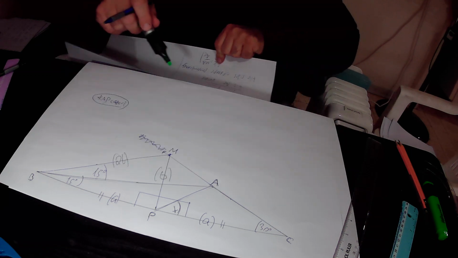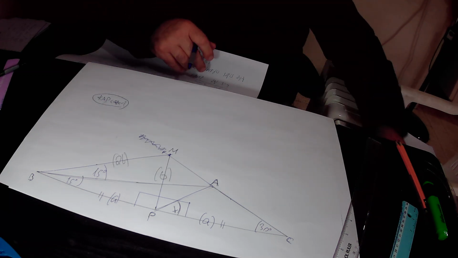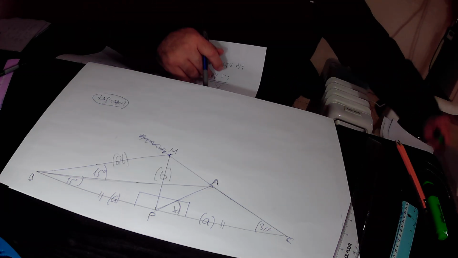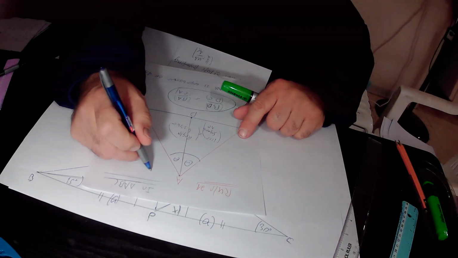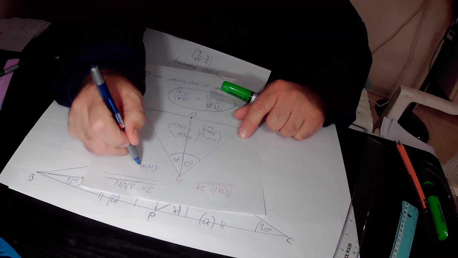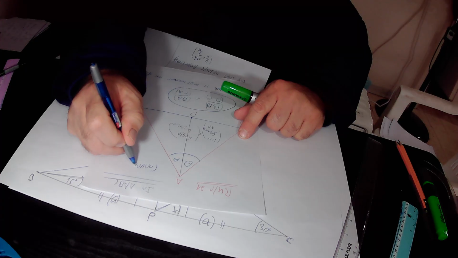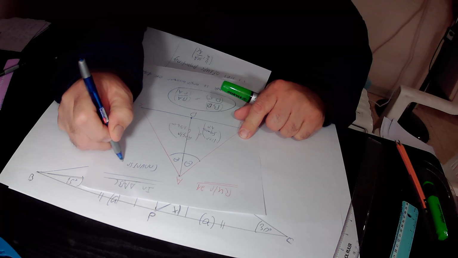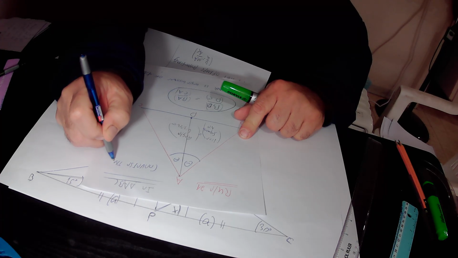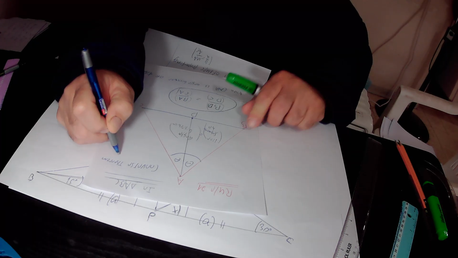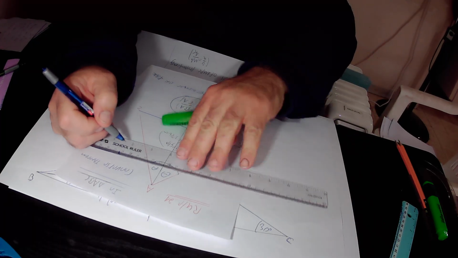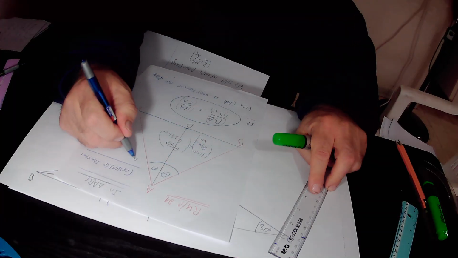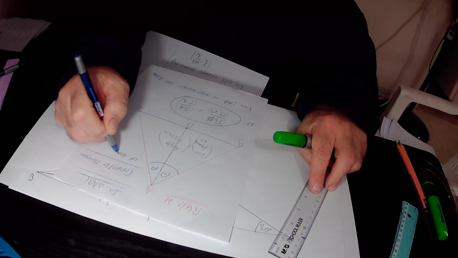So repeat quickly on the converse rule. This is the converse theorem of the angle bisector theorem.